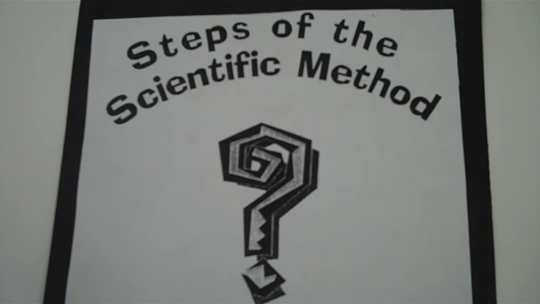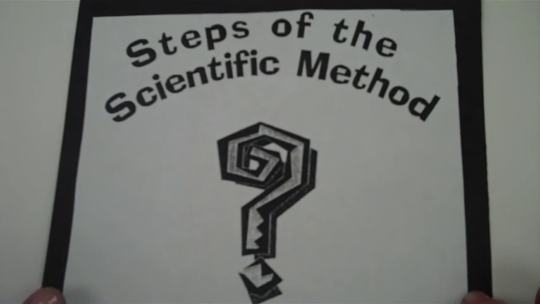These methods include several steps, although scientists might not use all the steps or they might not use the steps in order. You will use scientific methods when you want to find something out or when you do science fair projects. The first step in the scientific method is to ask a question.